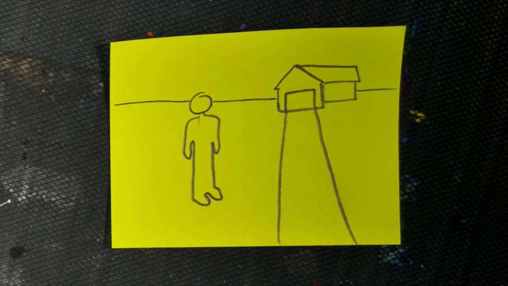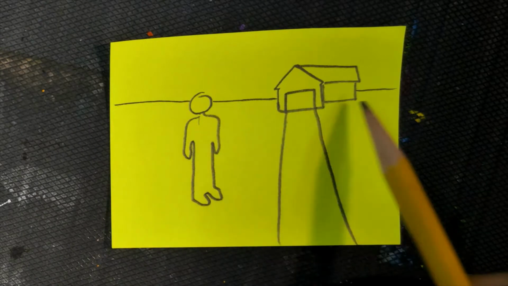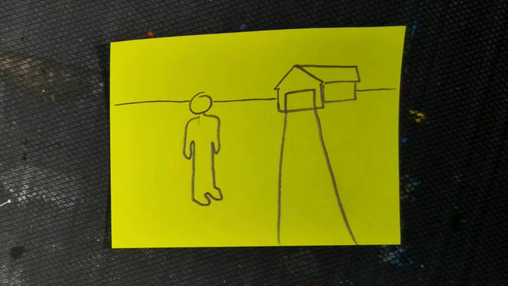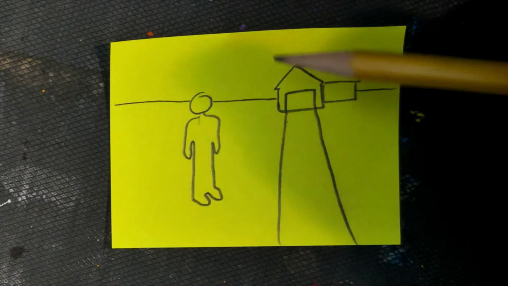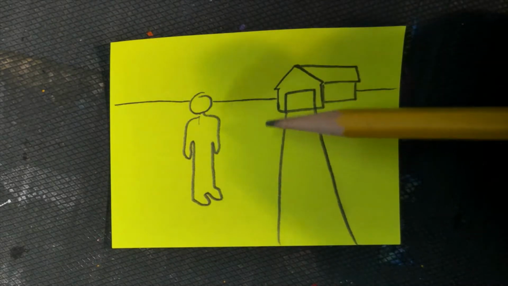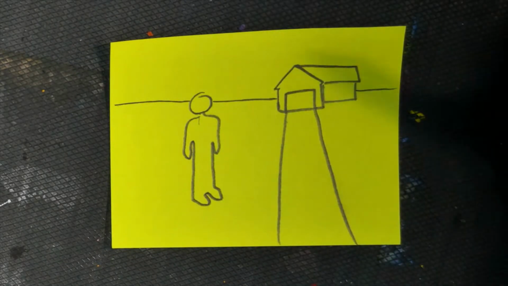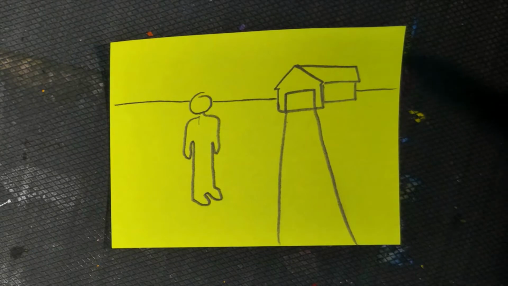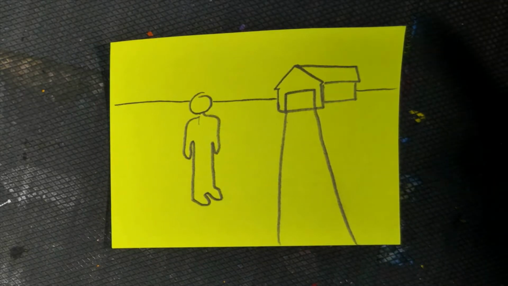Now I want to show you some examples of how to use the horizon line and proportion to show distance in your artwork. So check this out. In case you're not familiar with the term, the horizon line is that line right here that is in the background, and it shows you the difference between the sky and the ground. It's where the sky meets the ground. And this is a very helpful tool when you're drawing any kind of outdoor scene in art.